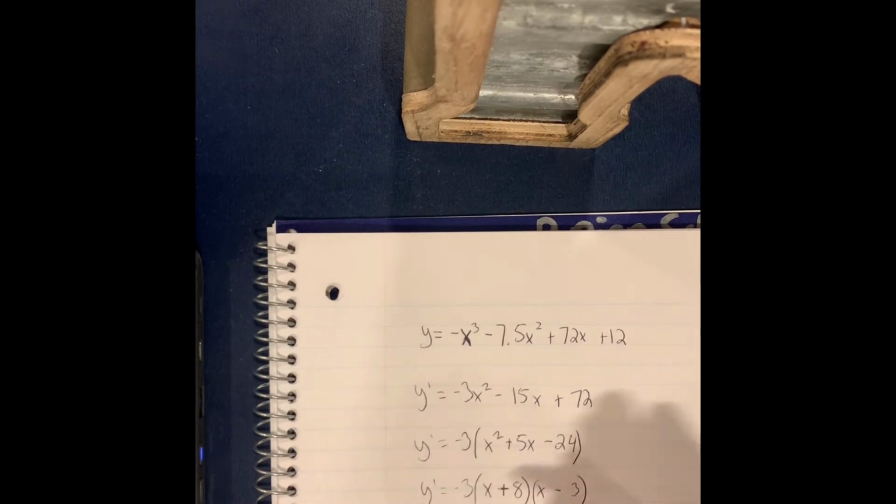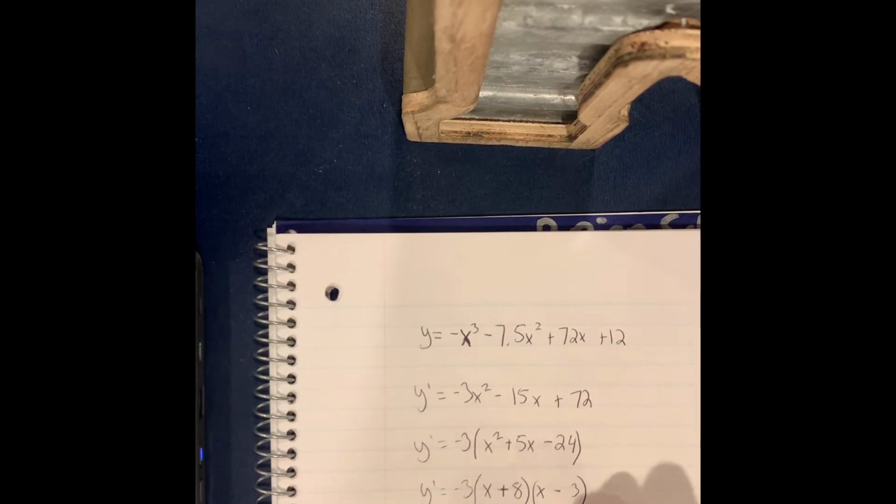Negative 8 and 3. Plug in negative 9. It's going to be a negative there, obviously, and then a negative here, and a negative here. So that will be negative. Plug in 0. It's going to be negative, positive, negative. It's going to be positive. Plug in a 4. It's going to be positive there, and negative here, which will result in a negative.